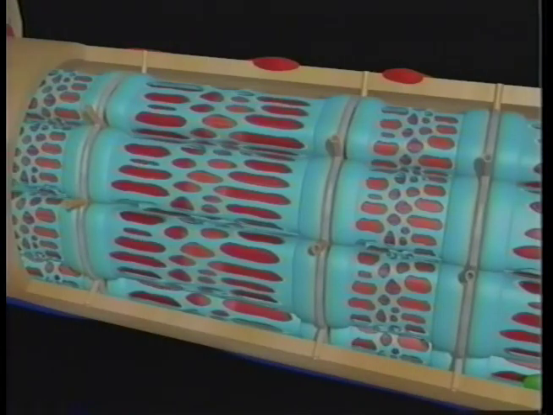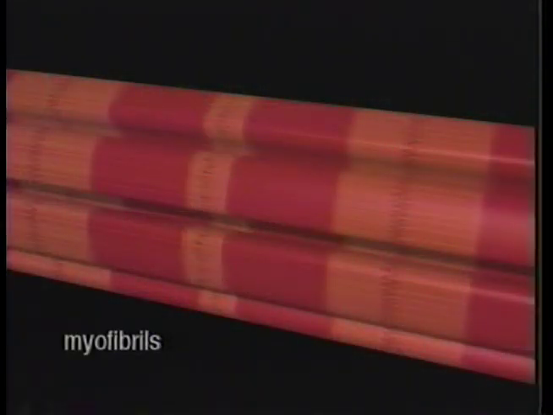Welcome back. We'll now take a close look at the structure of the sarcomere. Remember that each muscle fiber contains hundreds of cylindrical structures called myofibrils. The ends of each myofibril are attached to the sarcolemma of the muscle fiber. Thus, when myofibrils contract, muscle fibers shorten.